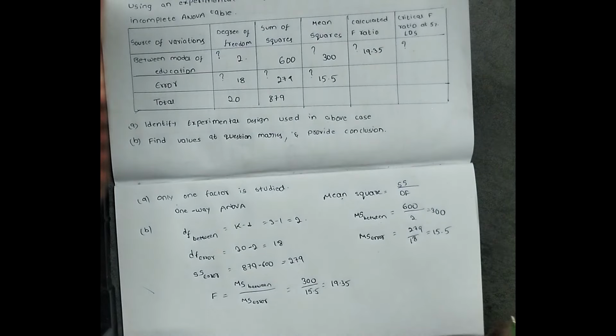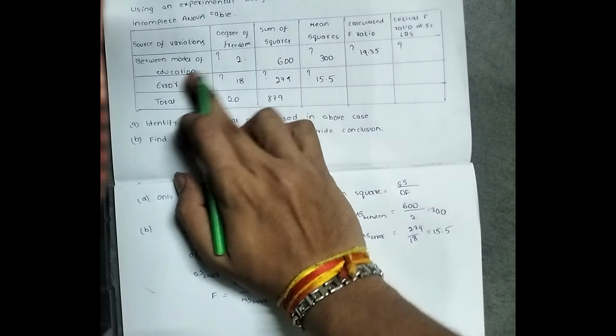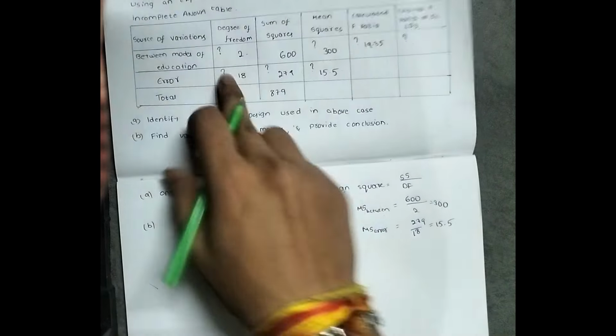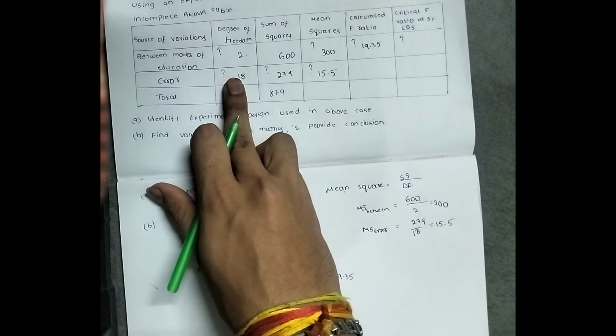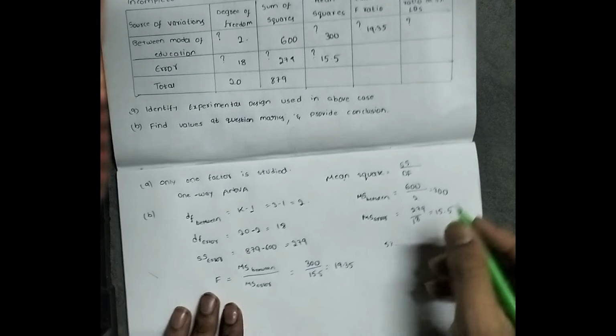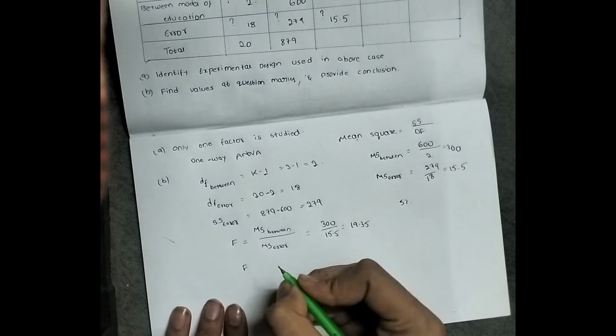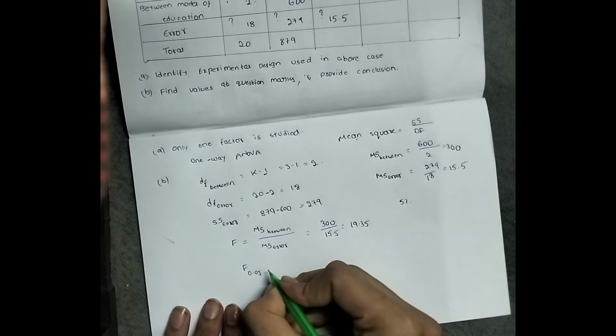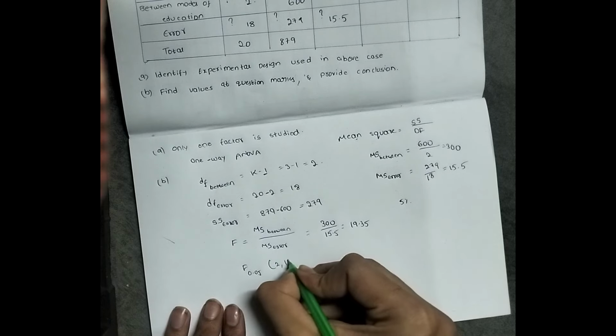So F critical, as we already know, degree of freedom for between is 2, for error is 18. So F critical at 5% is F 0.05 of 2, 18.